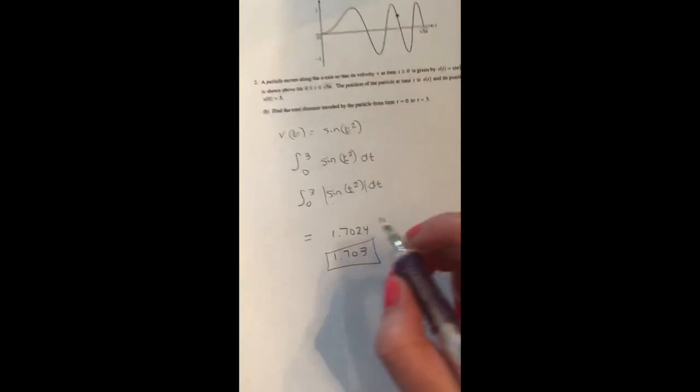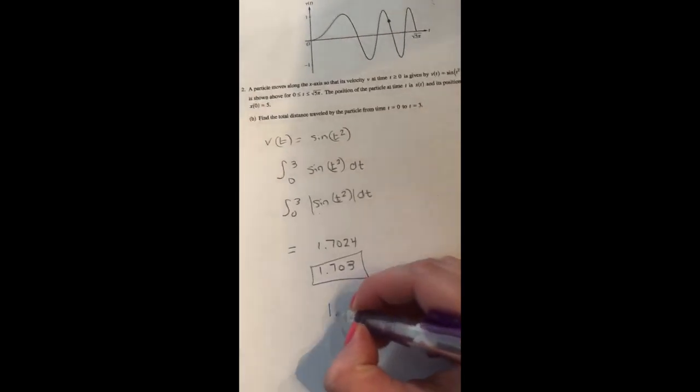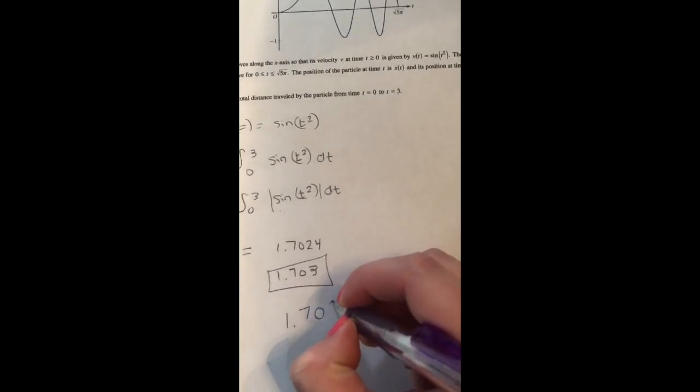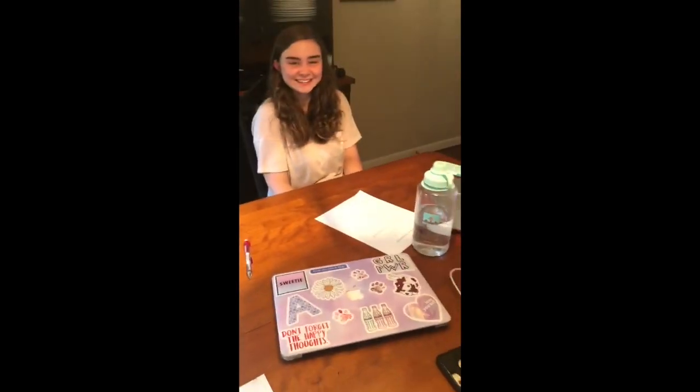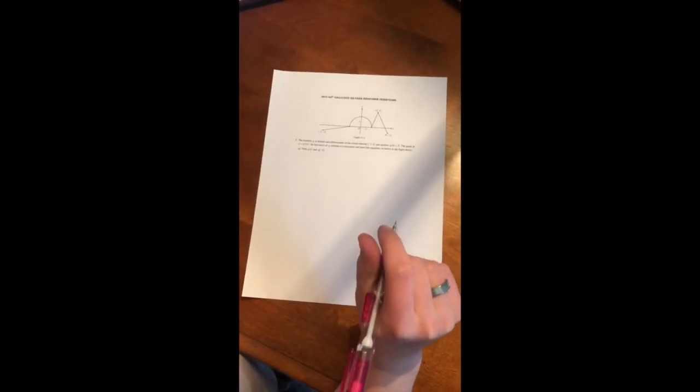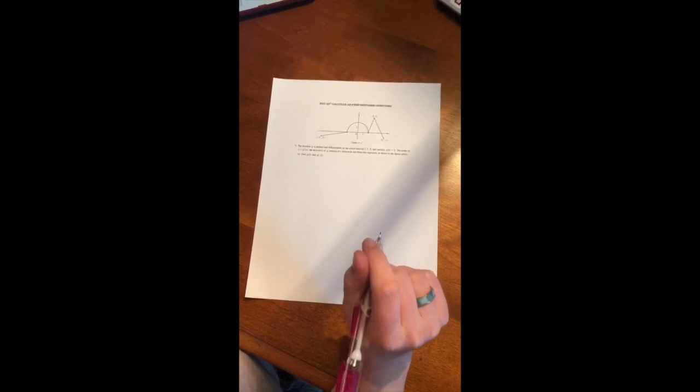Actually, you made a small rounding error and it rounds to 1.702. Can we still use that? Yeah, we're using it. This problem is from the no calculator section of the 2010 free response.